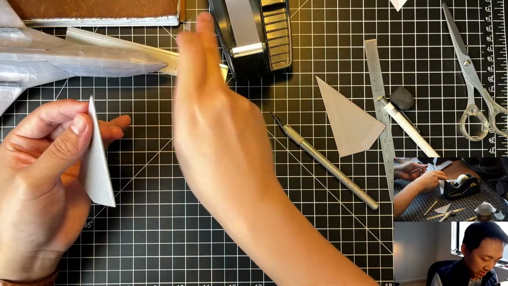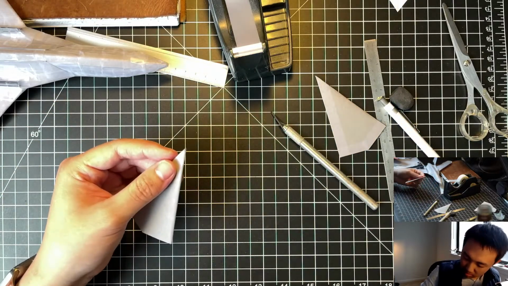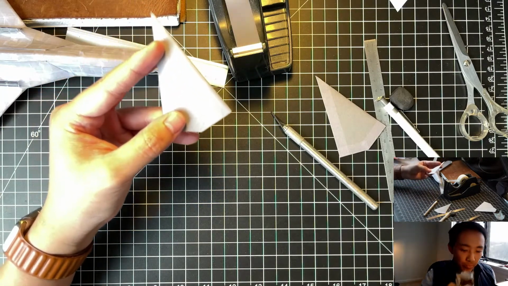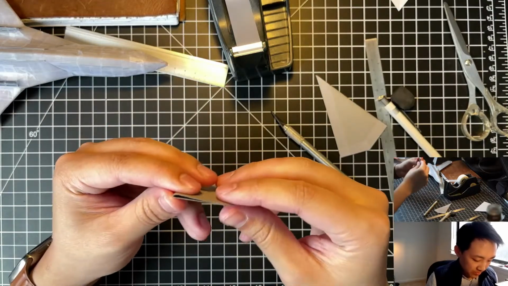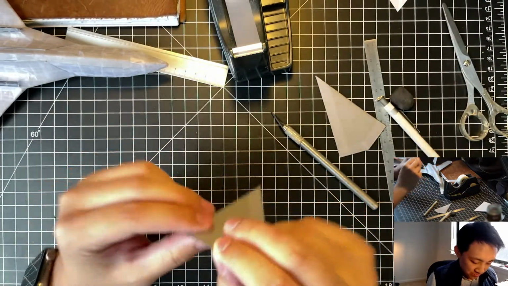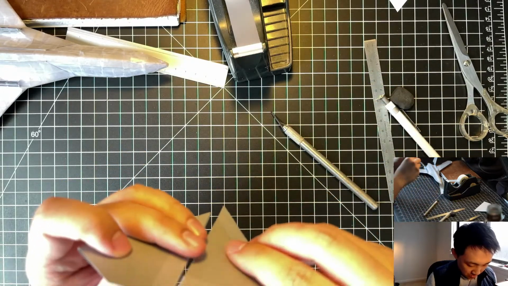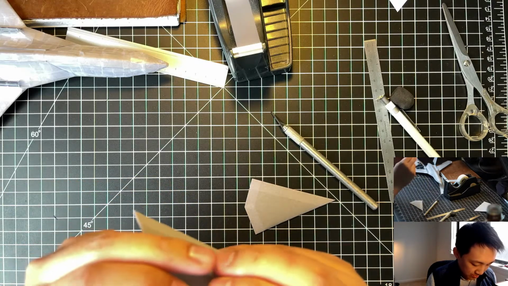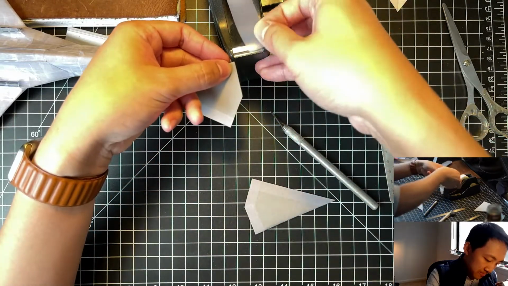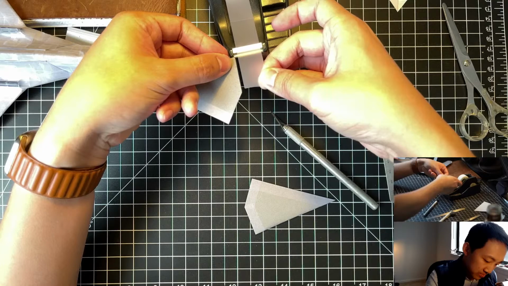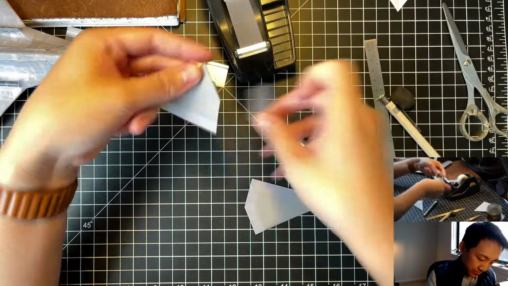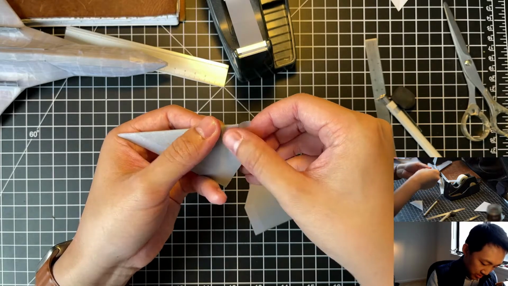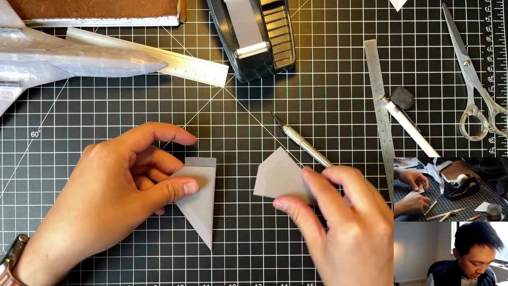It's a very clean, very minimal edge there. Okay, got that down.